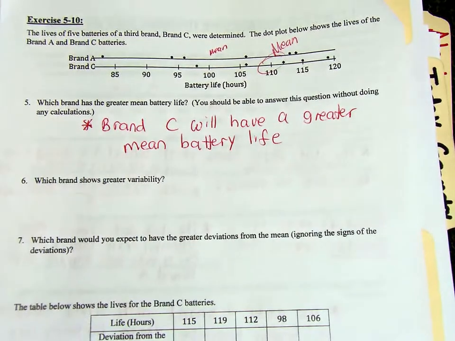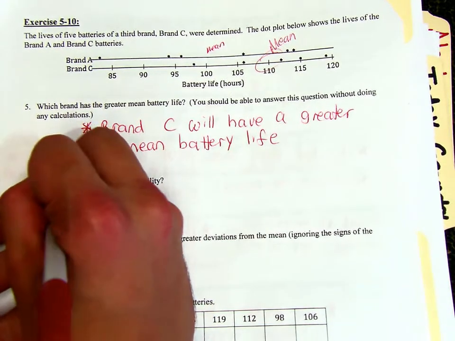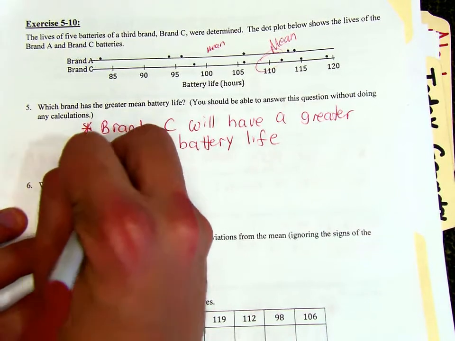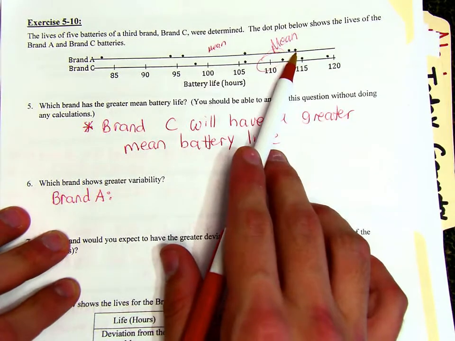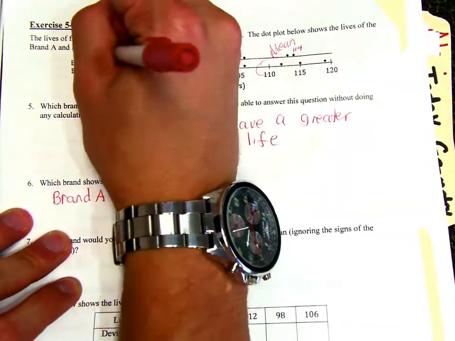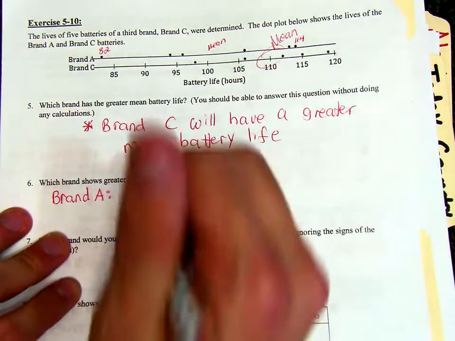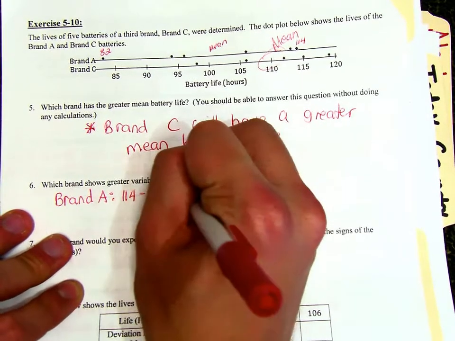And now they want to talk about variability. They want to know which brand shows greater variability. So remember, variability is basically like a range. Let's look at how brand A varies. For brand A, we said it goes from 114 to 82. So 114 minus 82 is equal to 32.